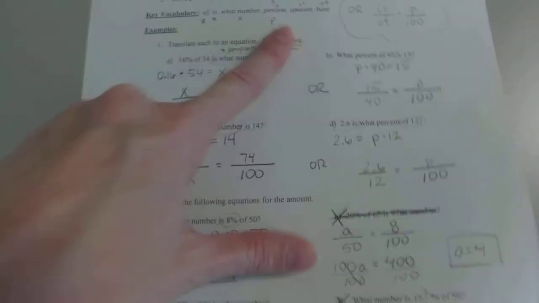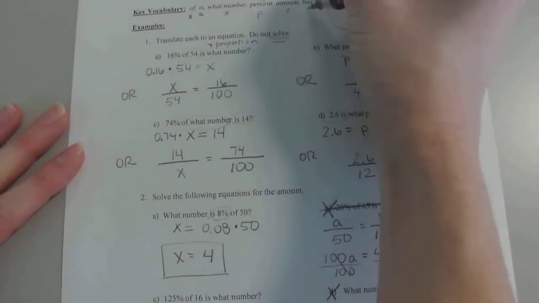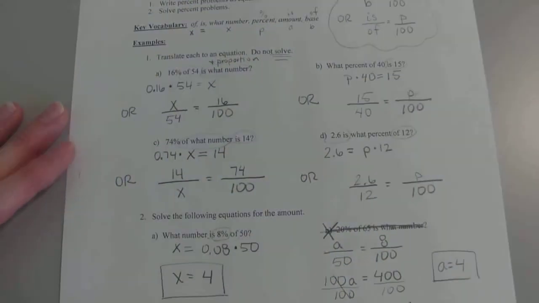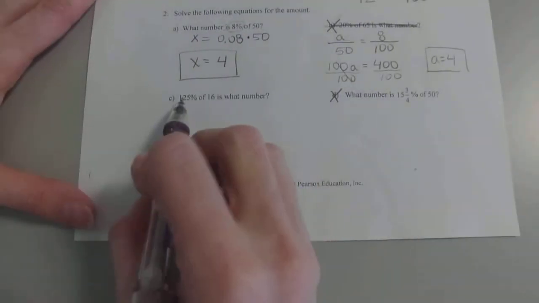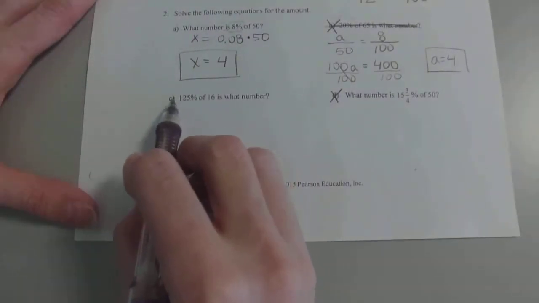Of is multiply, is equal. What number or percent, if we don't know them, is X or B. Amount, I guess we could put A and B here too, just to kind of remind ourselves. Amount will be A, base will be B. All right, let's do the next one.